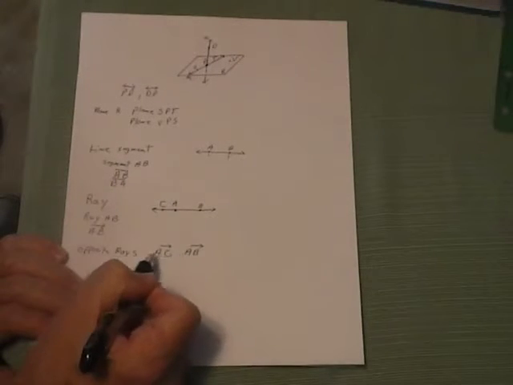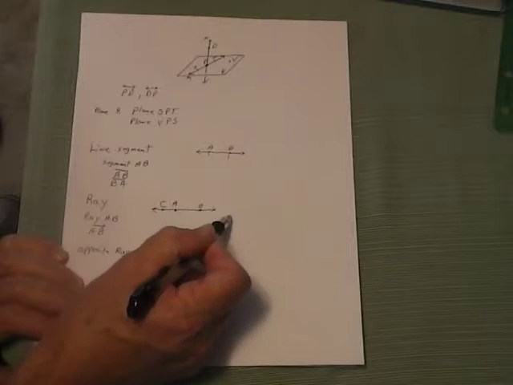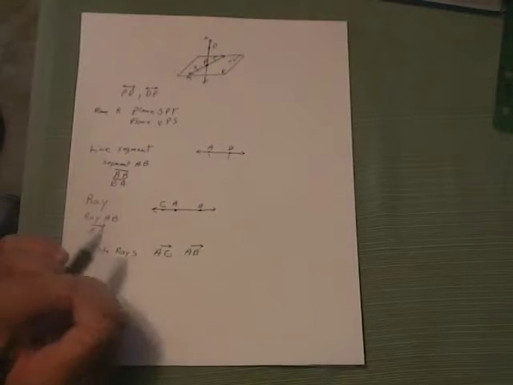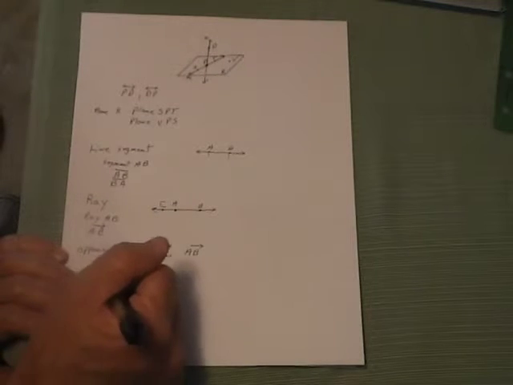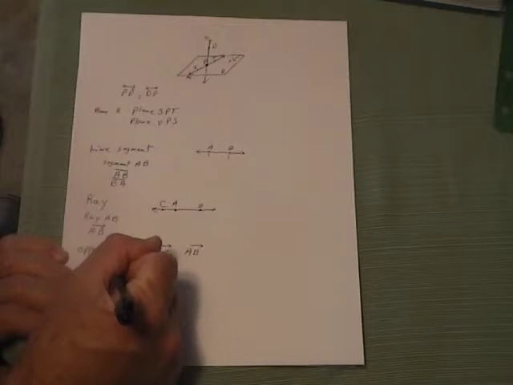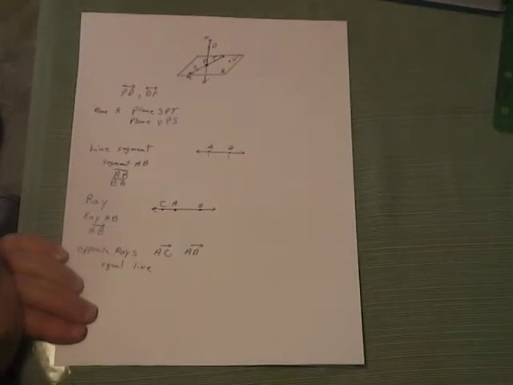They both have the same starting point at A. AC goes to the left, AB goes to the right. When you put opposite rays together, you end up with a line. So opposite rays are the same as a line.